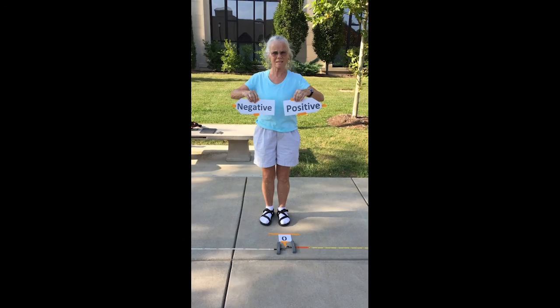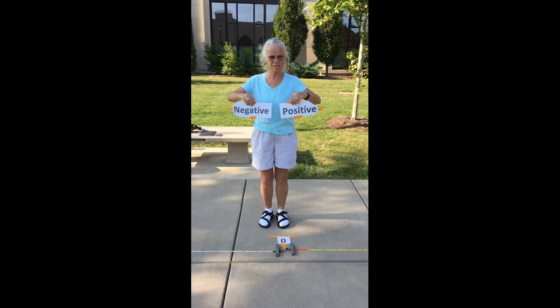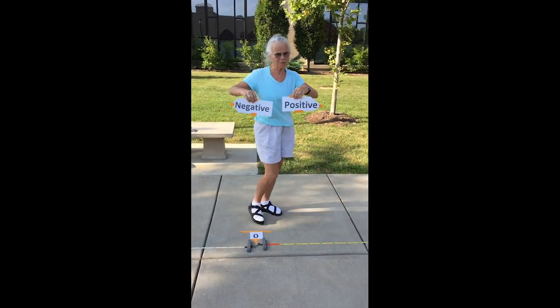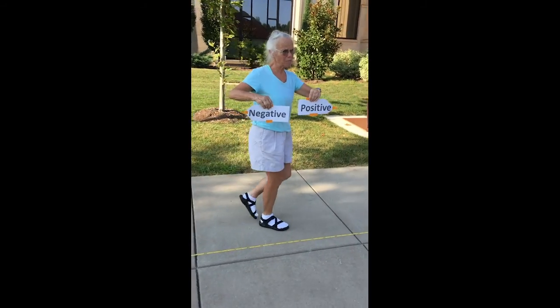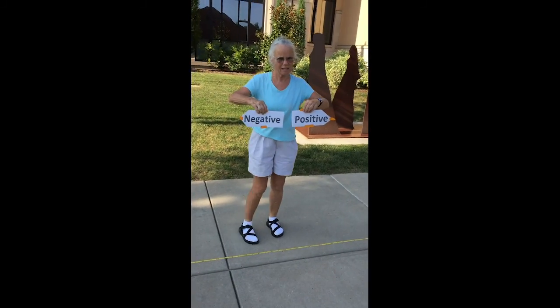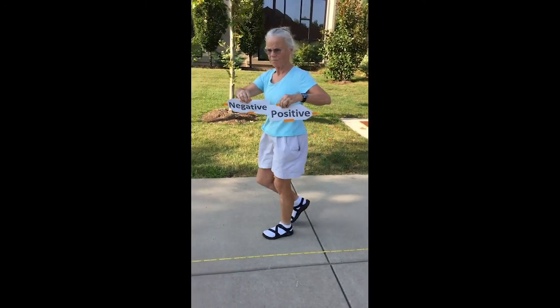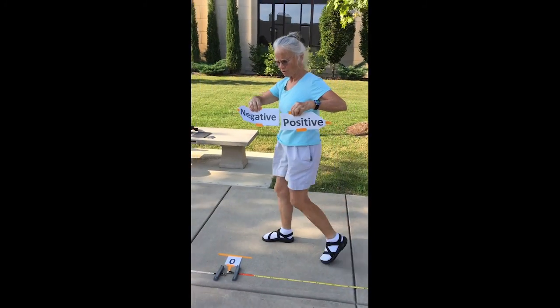I just want to emphasize how the directions are going to work. So when I walk in this direction, that's going to be the positive direction. And then I'll come back here, walking in the negative direction.